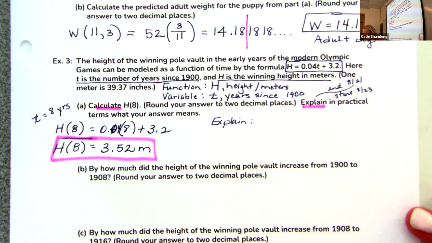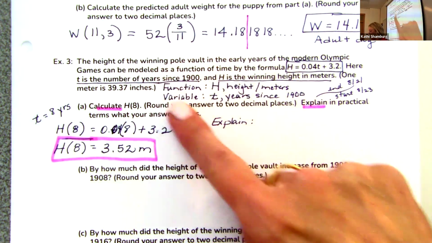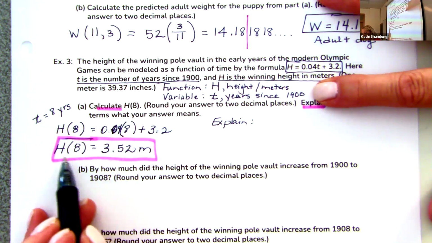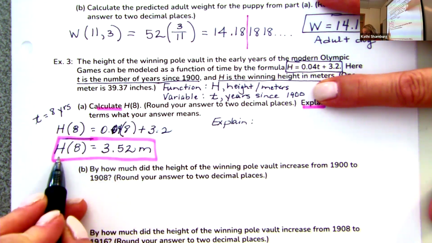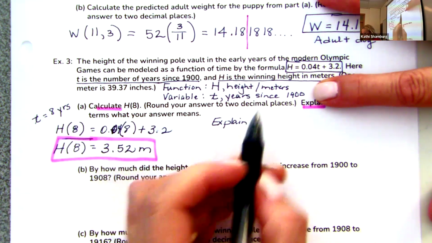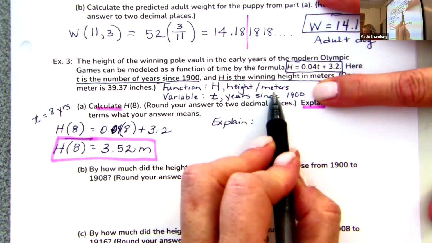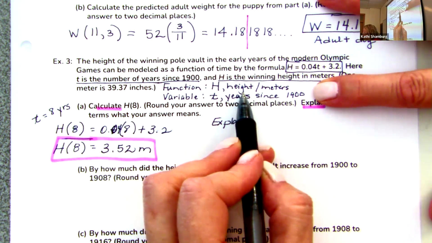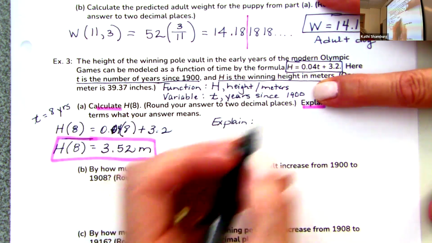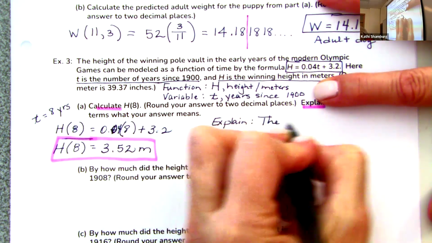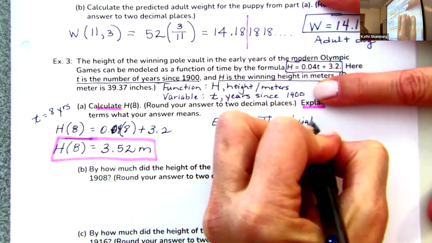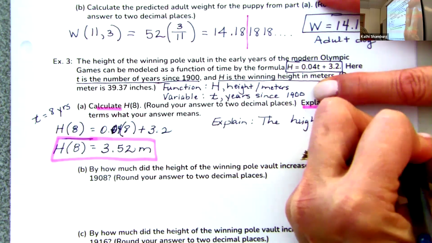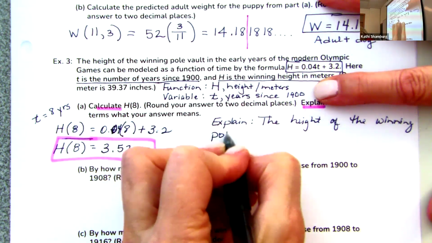All right, so this is where this information that we defined here is so very helpful. So if I'm explaining this, it starts with H and I go up and I ask, what does H mean? That is the height in meters. And I'm thinking, okay, I need to be problem specific. So height of what? The winning pole vault. So I'm going to say the height of the winning pole vault.